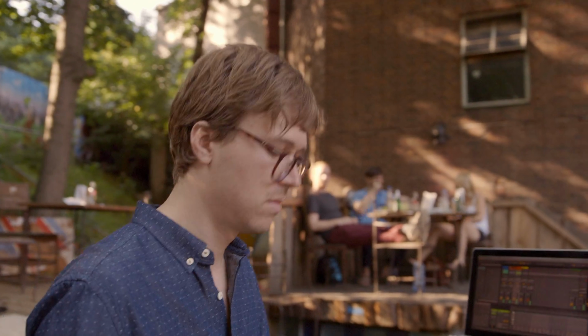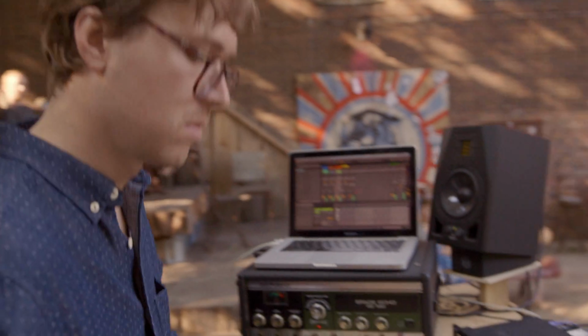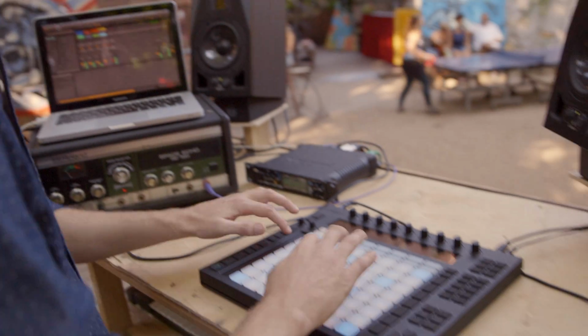So as I mentioned earlier, the main focus of this song is going to be on the top line melody, which is played by a pedal steel guitar. So the main thing I had to think about when designing this guitar sound was that it would actually react and sound a little bit like a real pedal steel guitar.